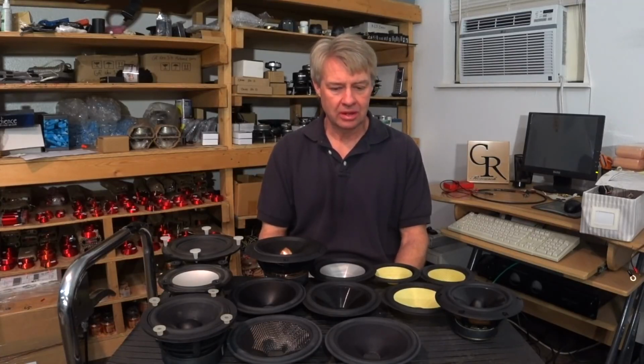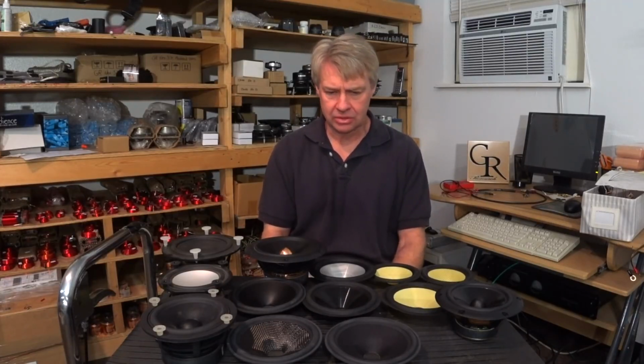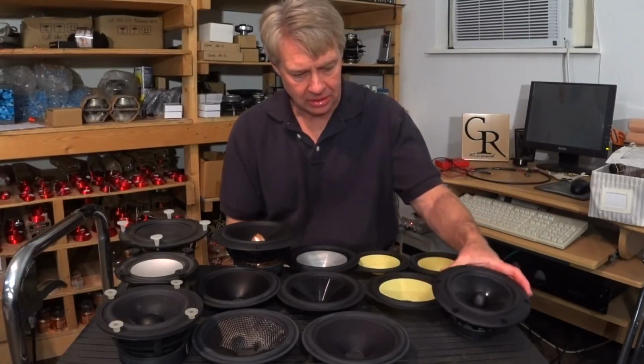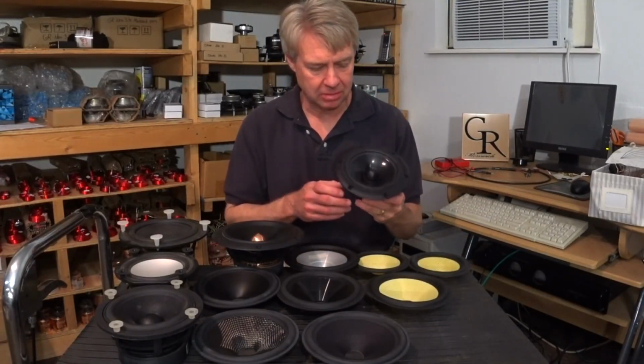One of the things that stood out when we first started was we got a sample sent to us from Peerless of India, who was at that time making drivers for Peerless of Denmark, and they had kind of recently broken off on their own, and they still carried the name Peerless. They sent us a sample that was similar to our M130 driver here, a little polymer chassis, paper cone.